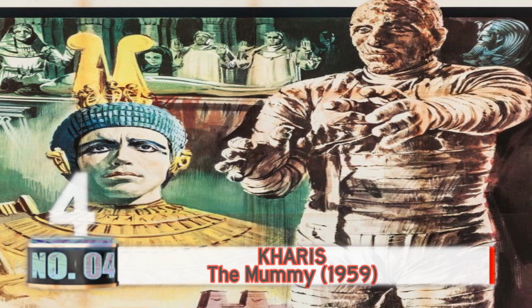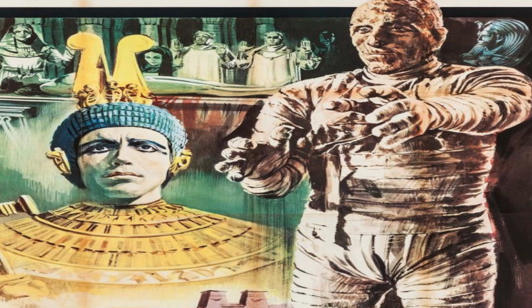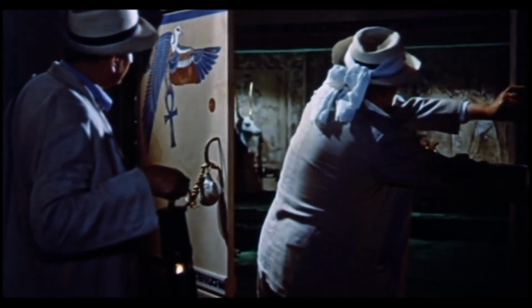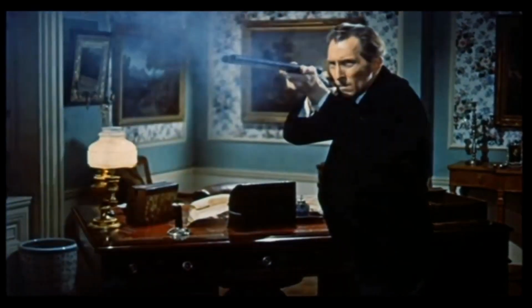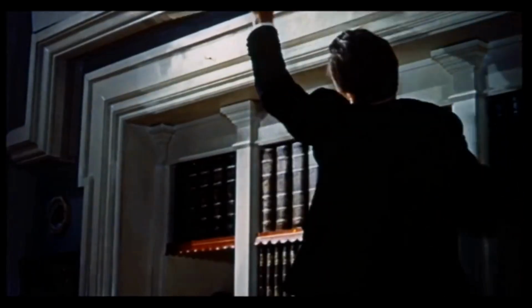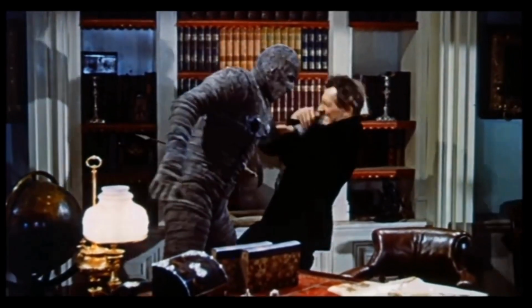Coming in at number 4, we have Karis from The Mummy from 1959. Now, unlike the monster, Leon from The Curse of the Werewolf and Curse of Frankenstein, this is how you do a villain. This is how you do a powerful, badass villain. Karis is there throughout this film, and everything he does in this is intimidating and badass. Christopher Lee playing Karis in this is just imposing as the Mummy. I mean, the shit he goes through in this and just keeps coming. He is just so badass as this character.